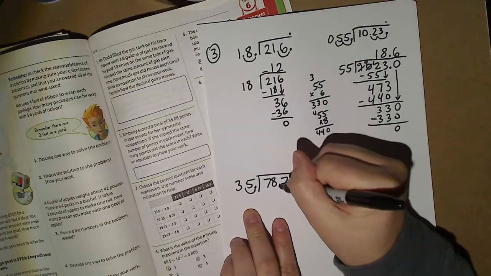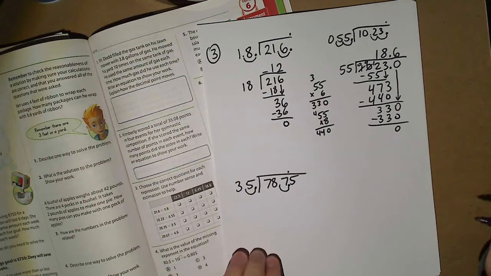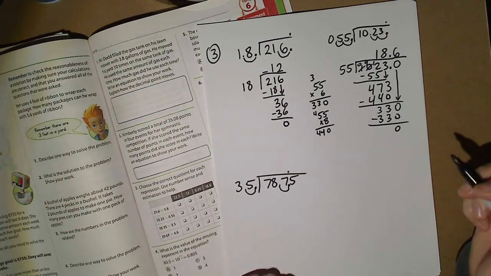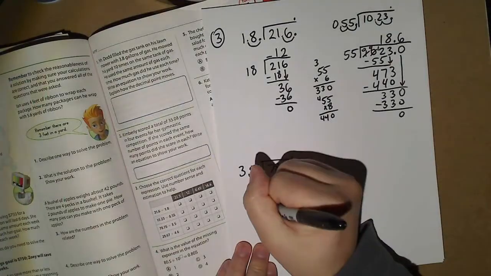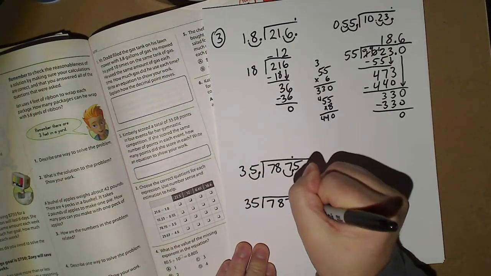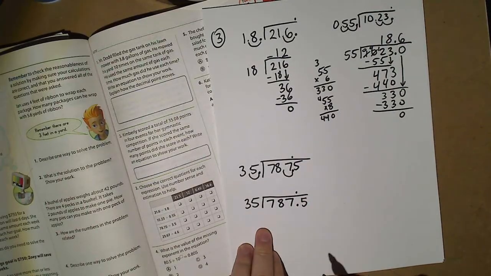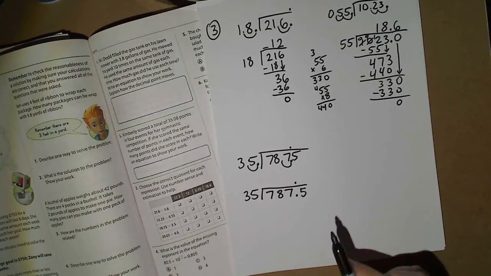Over here, the decimal just moves over 1 place and then it floats to the top. Again, you don't have to, but I like the idea of rewriting it. It makes it look a little bit cleaner for me. So now my divisor is 35 and I have 787 and 5/10. I move that decimal up from the dividend up into the quotient.